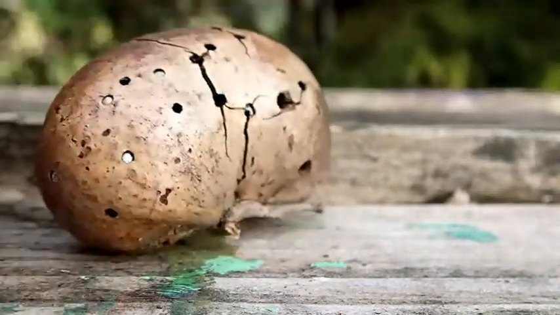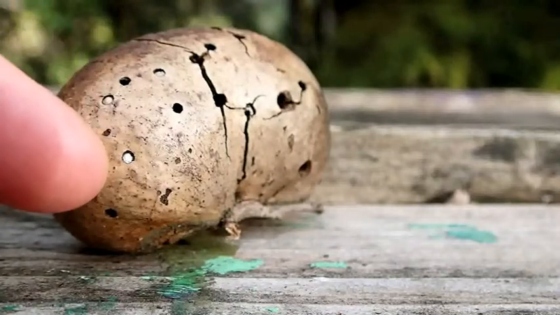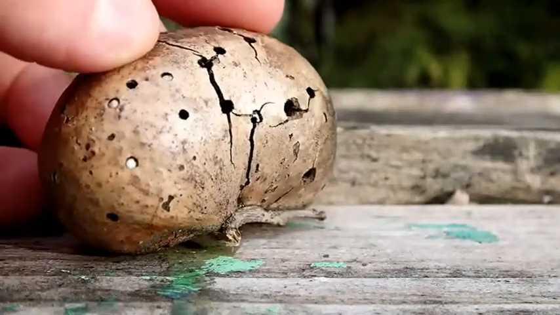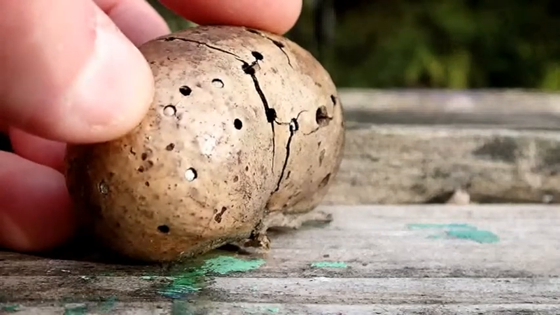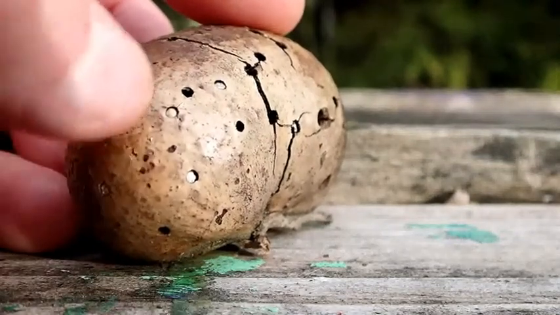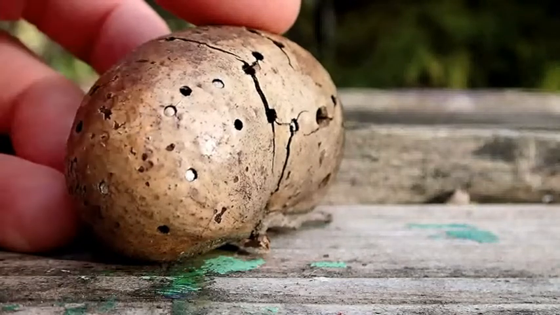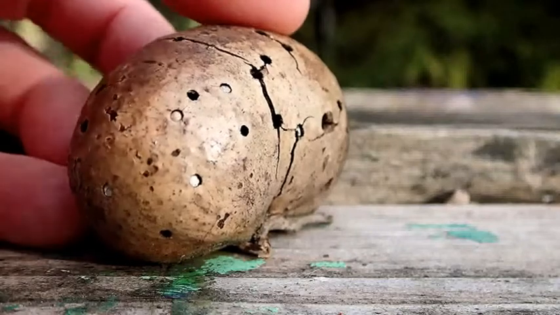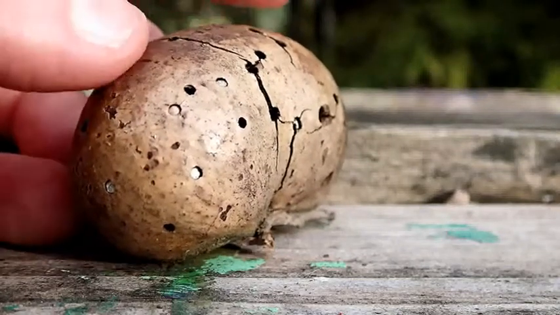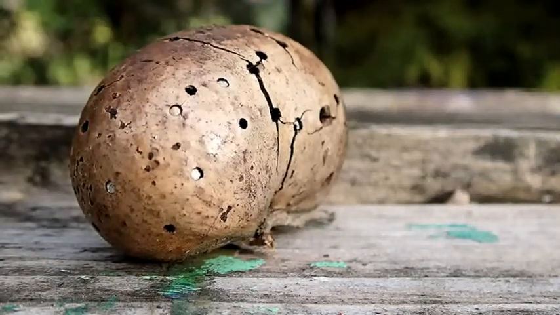You can see a few of these here that still have some sort of plug in them, and I'm assuming that that may be just where the larvae last season drilled the holes but then didn't survive for some reason and never emerged. So once they emerge, they'll be able to pop right through that small bit of tissue and come out as the adult wasp.